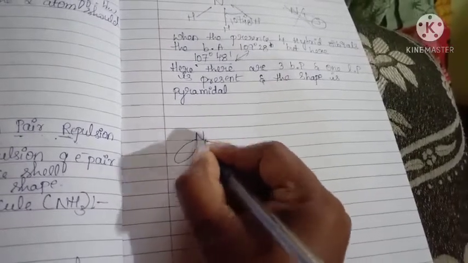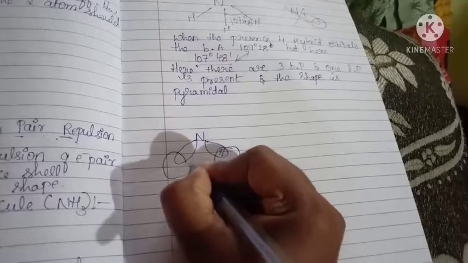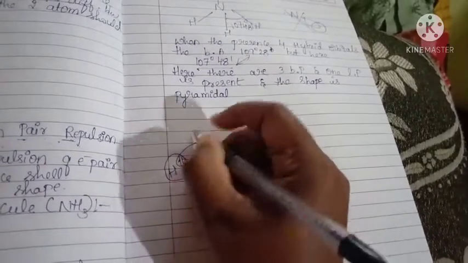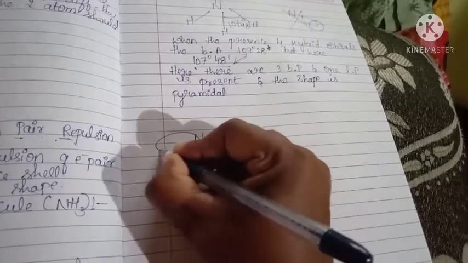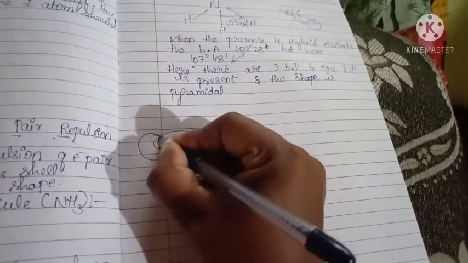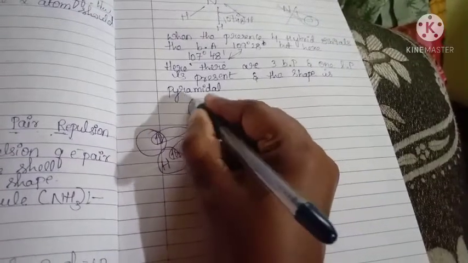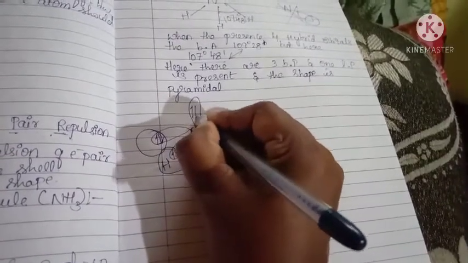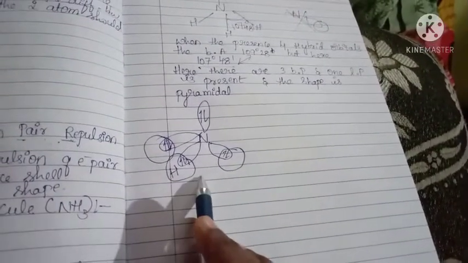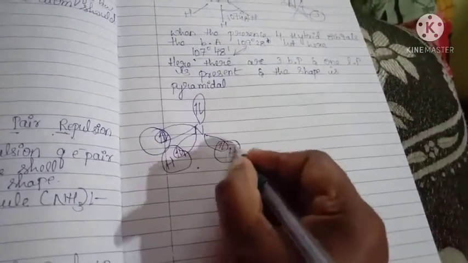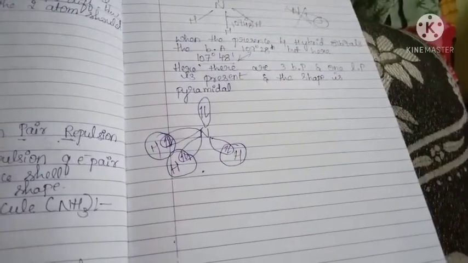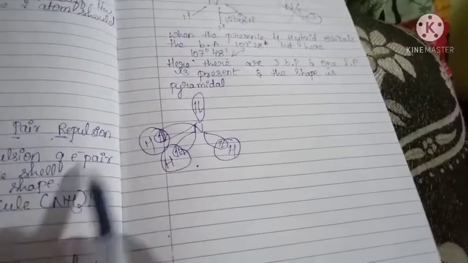The shape of a p orbital is dumbbell, the s orbital is spherical, and the d orbital is double dumbbell shaped. And this is the lone pair of electrons. Here one hydrogen and the other hydrogen. Okay, this is all about the shape of the ammonia molecule. The shape is pyramidal.